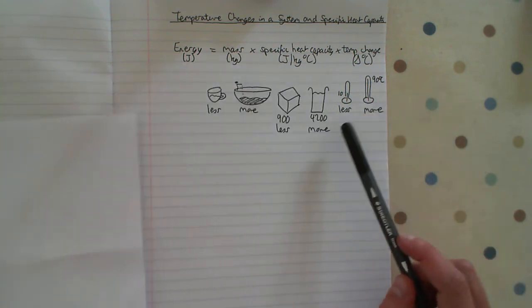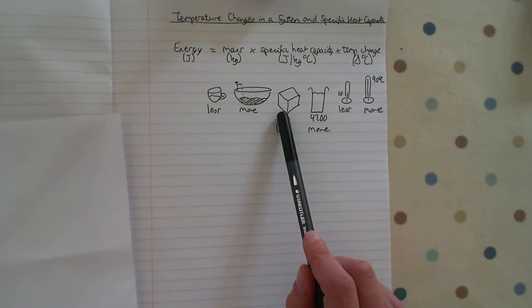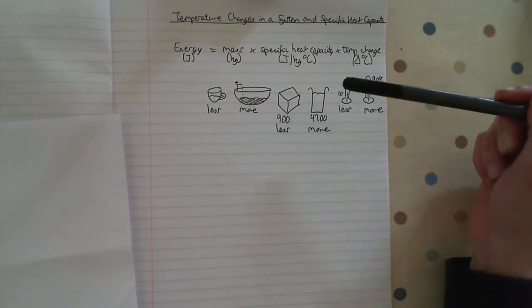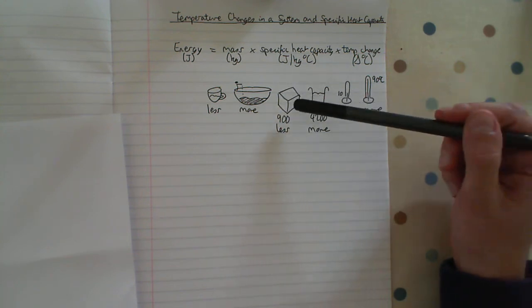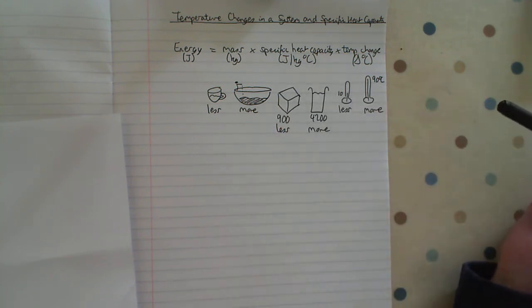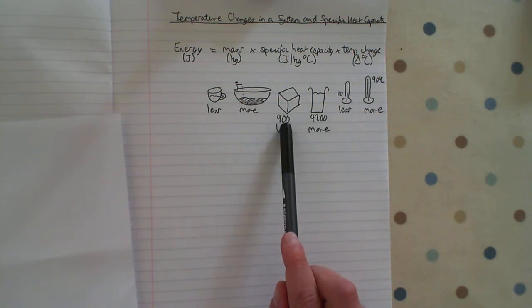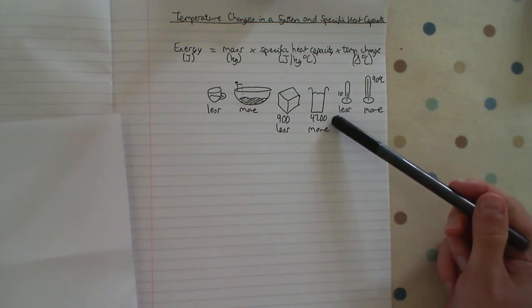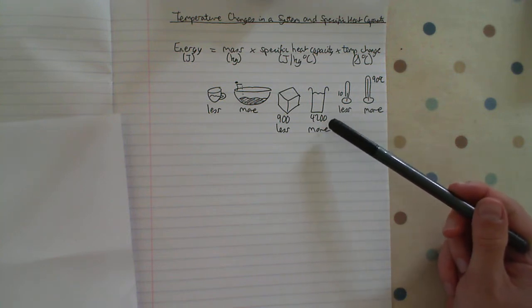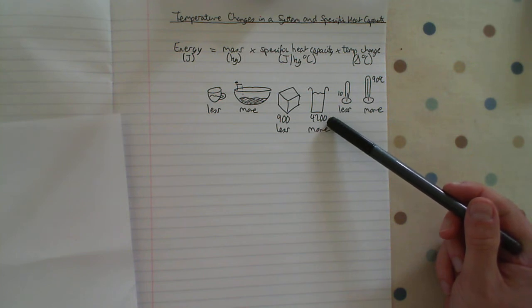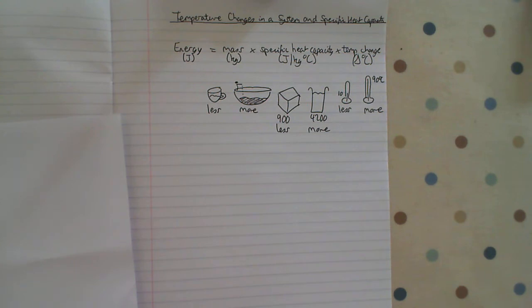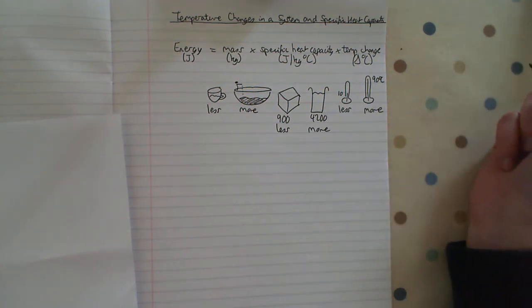And finally, the specific heat capacity. If we use different substances, so here I've got a metal cube, and on the right hand side I've got a beaker of water, equal masses or equal volumes, whatever variable we're keeping the same. The metal's got a lower specific heat capacity, which means it takes less energy to heat up. The water has got a greater specific heat capacity of 4,200, which means it requires more energy to heat up. So the greater the specific heat capacity number, the more energy we need to heat it up.